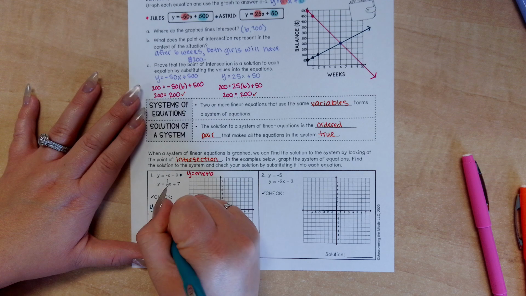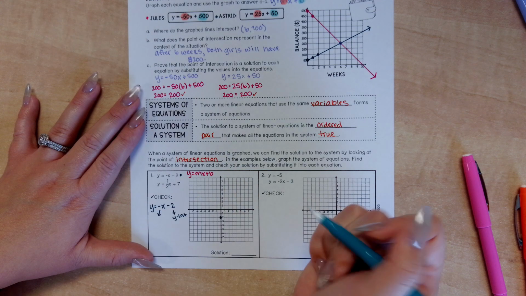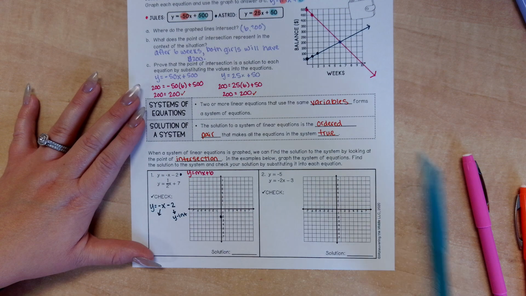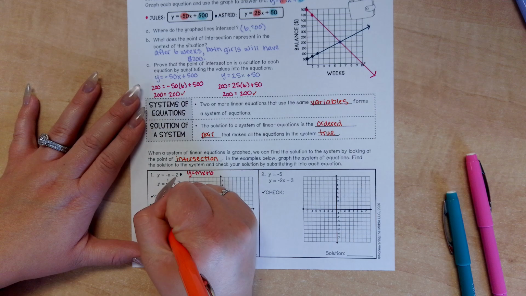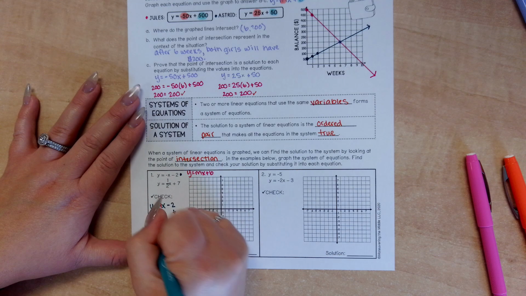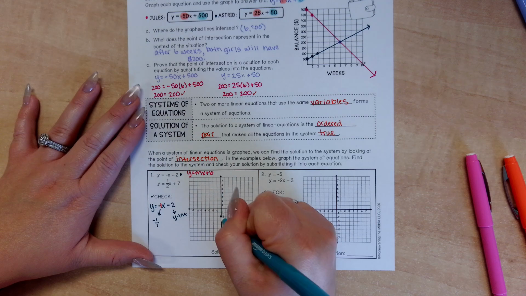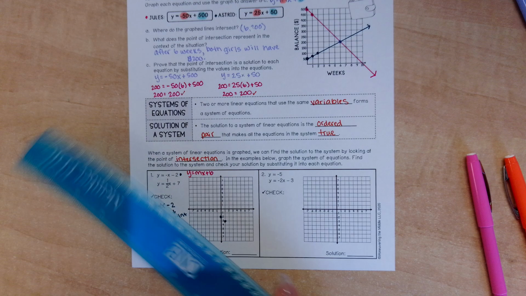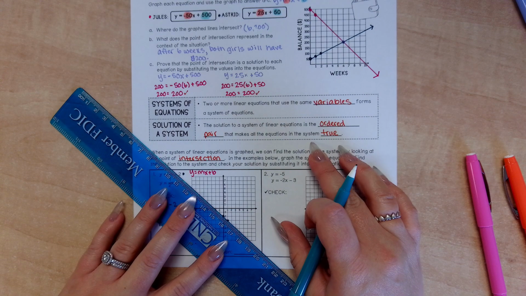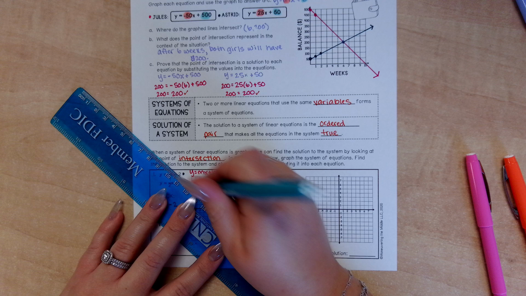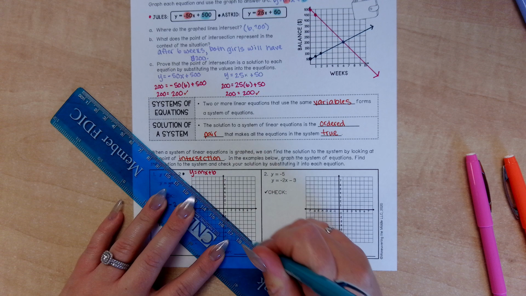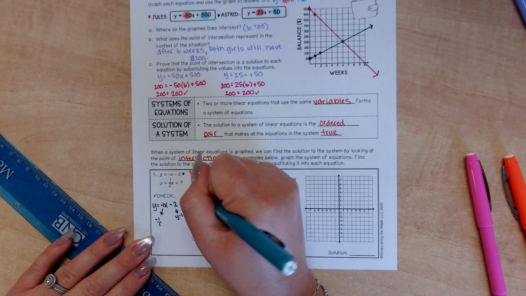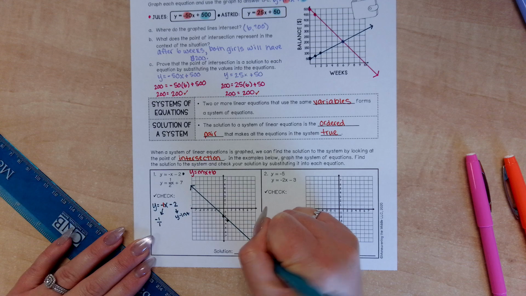y-intercept, and my slope, because there's no number there, I have to remind myself that there is that invisible 1, so this is negative 1 over 1. So I'm going to go down 1 and right 1. Perfect. Draw your line, connecting those points just like that. Draw your arrows through them.